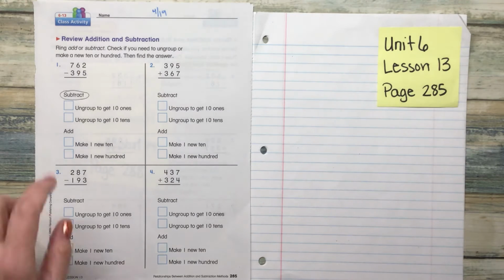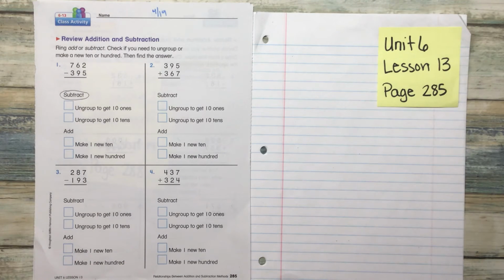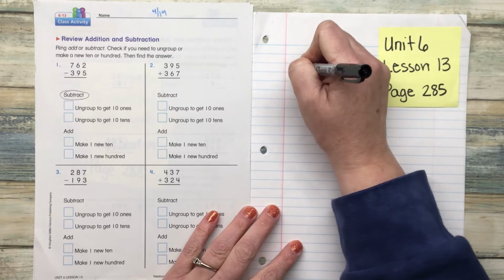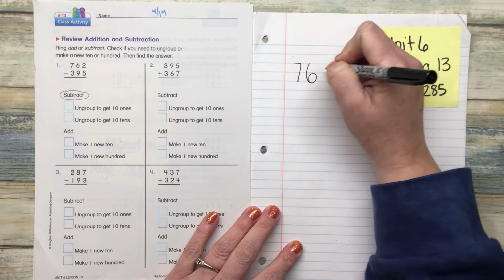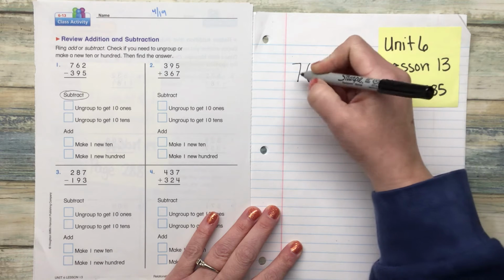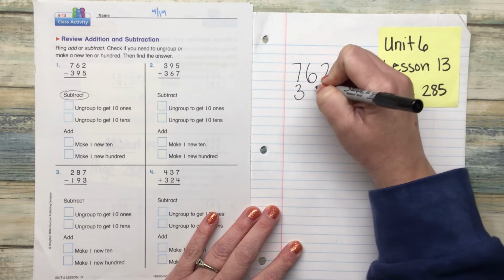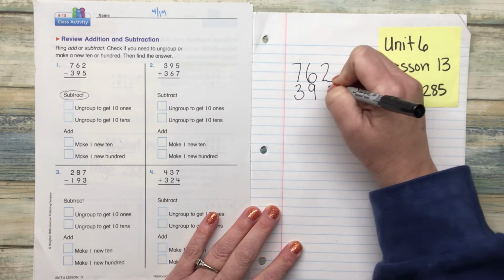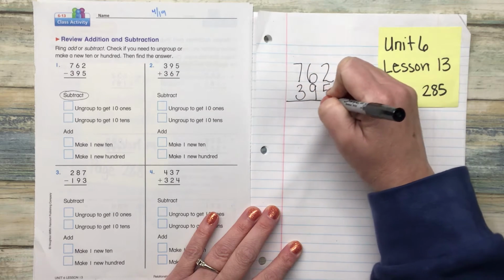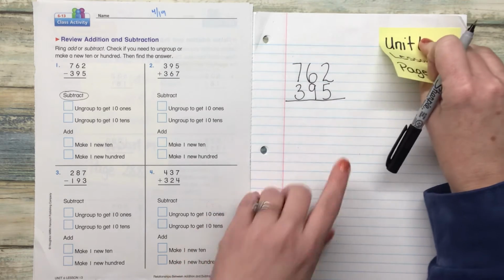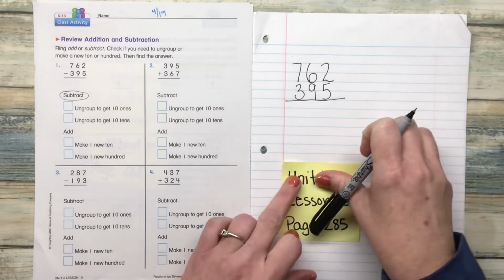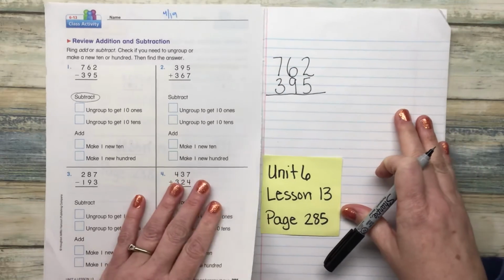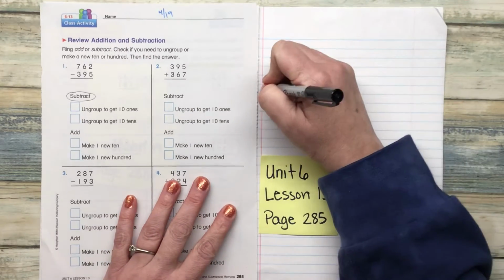As always, I think this is way too small of a space for me to get my work done and show you at the same time. So I'm going to do it on a separate piece of paper, and you are welcome to do that too if you want to. As we do this, we are going to pay attention to whether we're going to make new tens, new hundreds, or break apart tens and hundreds. If you want to draw a picture, you can, but I am not requiring you to. You can solve this however you want to.